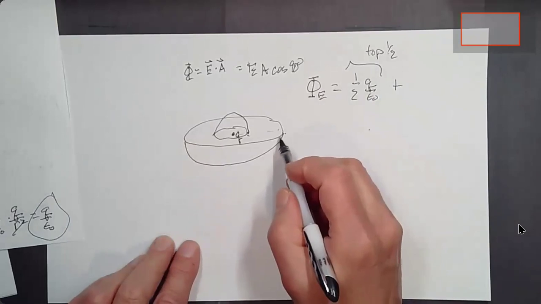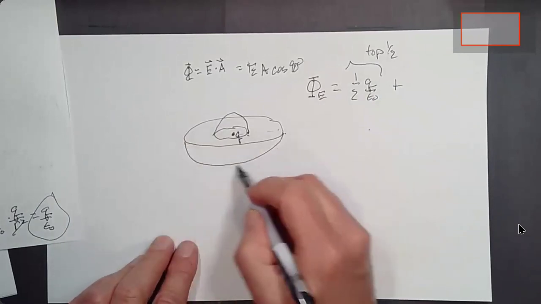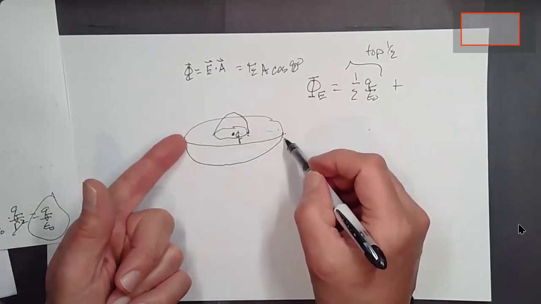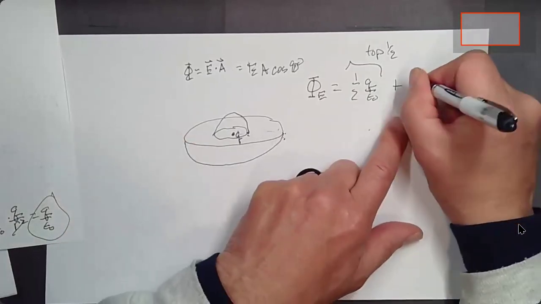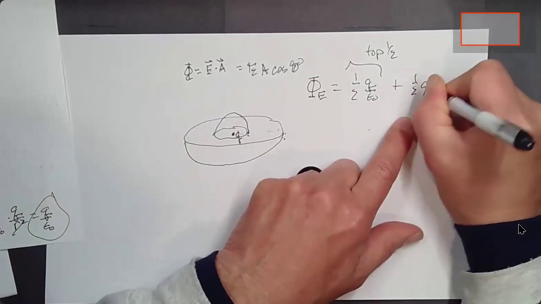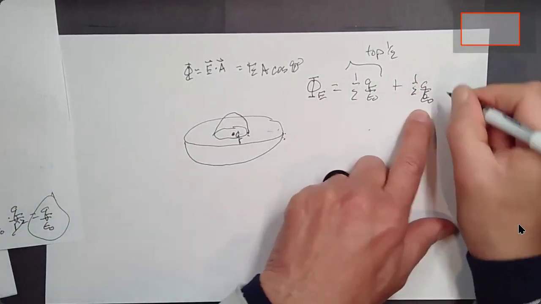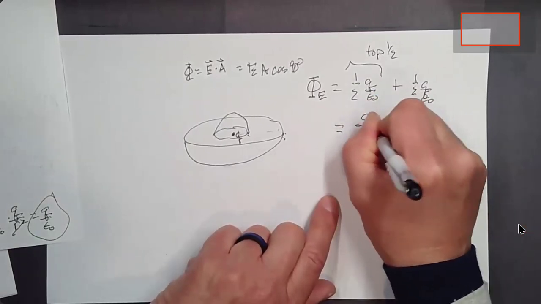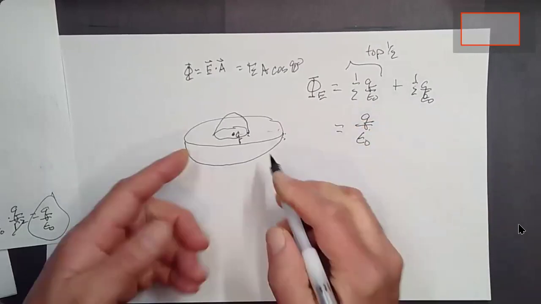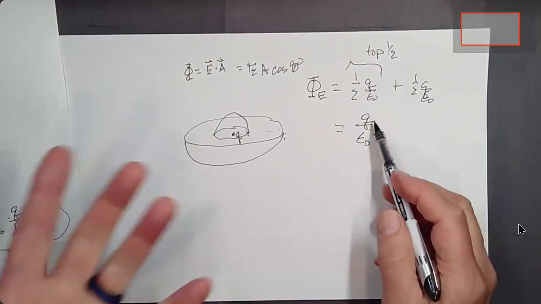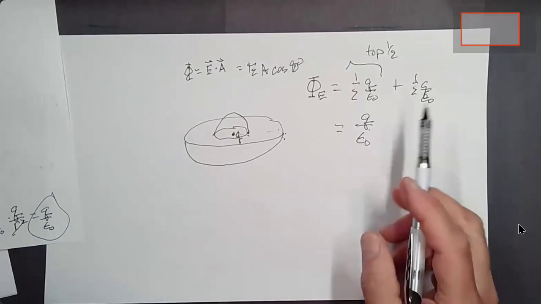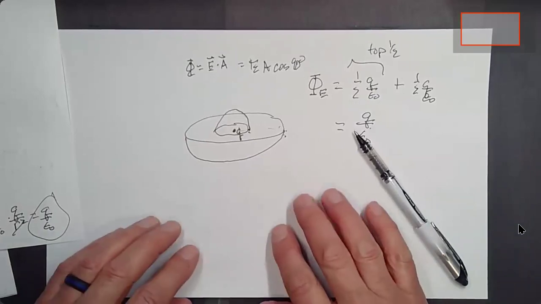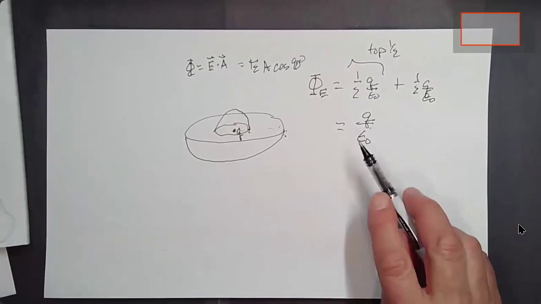And I'd also have the electric flux through the bottom half. Remember, that ended up equaling the same no matter what the radius of the sphere. That's also going to be 1/2 of q over epsilon naught. But when you add those two together, you just get the total electric flux through this weird shaped area, which is still q over epsilon naught. And whatever the flux of the electric field happens to mean, that's just all it's going to be.